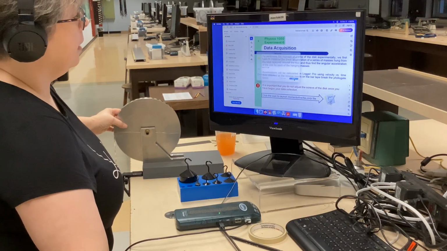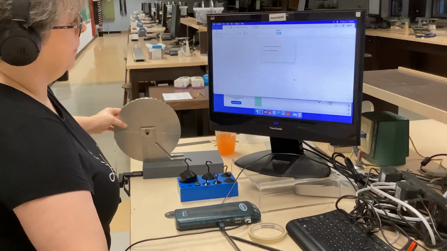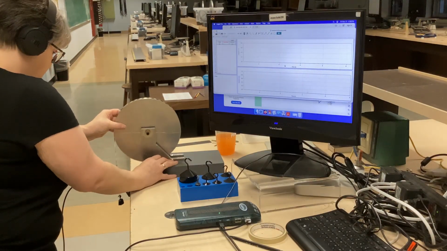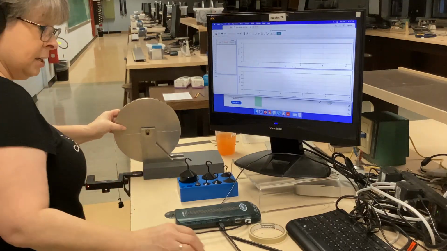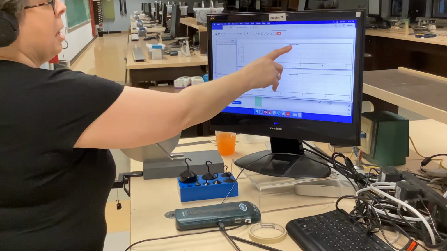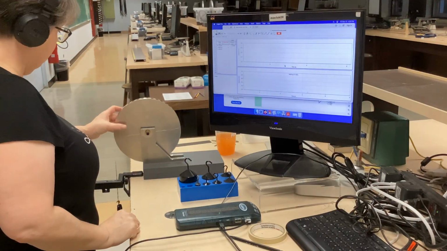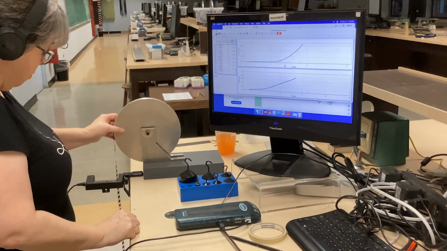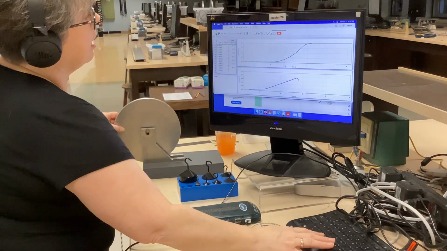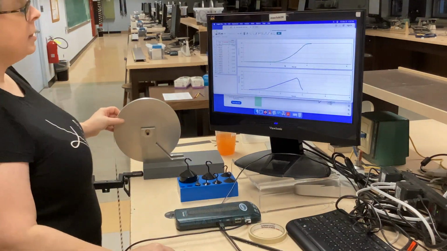So we'll open that here. Takes a moment to open. Once we're ready, our bar tape and our masses are aligned, we'll hit collect. And then it'll pop up waiting for data. Now it's time for you to release it. We'll let that go. Catch it just before it hits the floor, and then we can hit stop. Okay, so this is our data set.